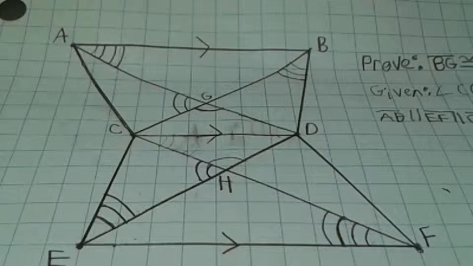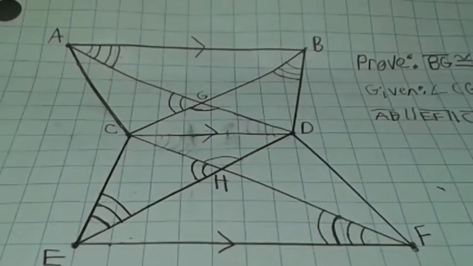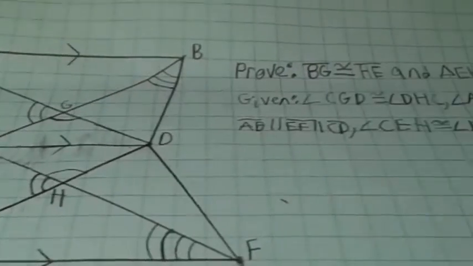Hello, my name is Jack, and today I will be showing you how to solve this proof I made. First, we'll start out with what we need to prove, which I have right here.